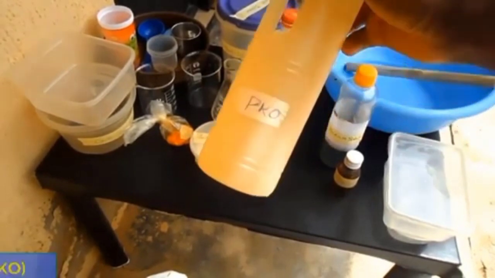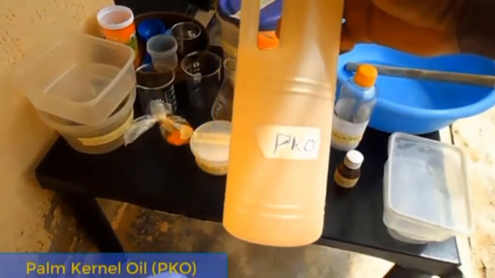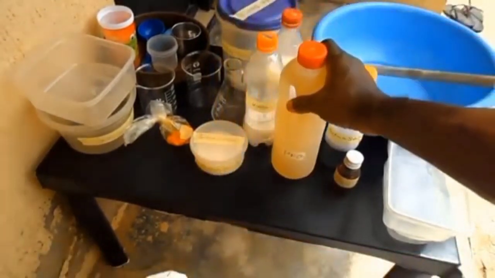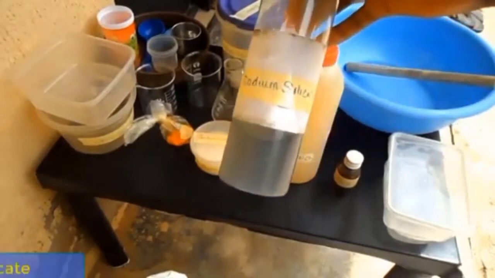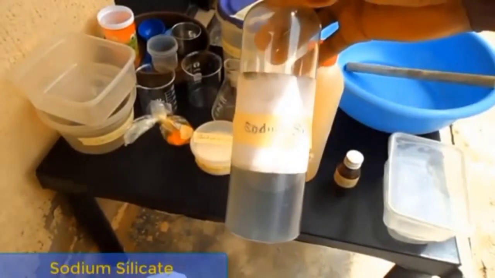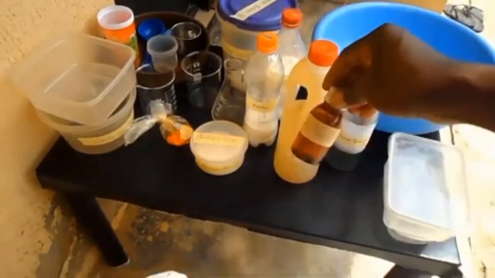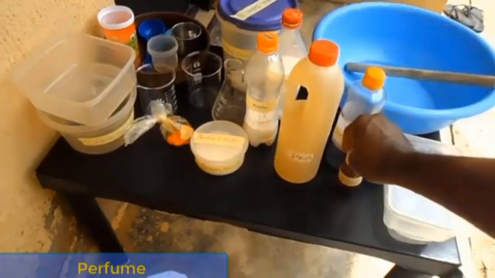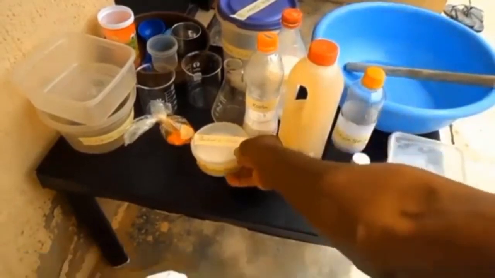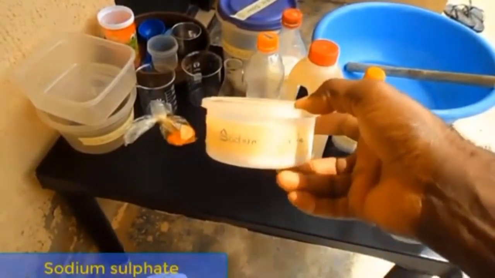This is our palm kernel oil, also called the PKO. And this is our sodium silicate. This is our perfume, the perfume we're using to add fragrance to the soap. And this is sodium sulfate.